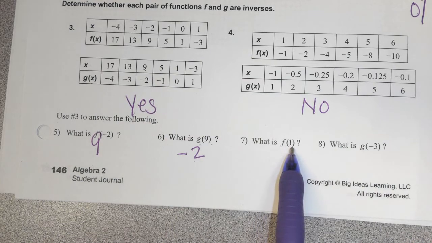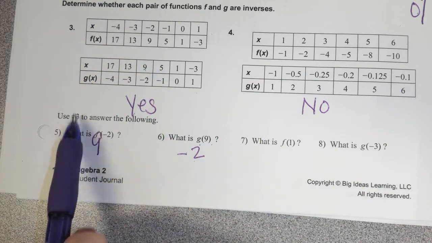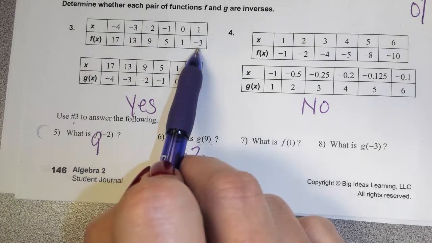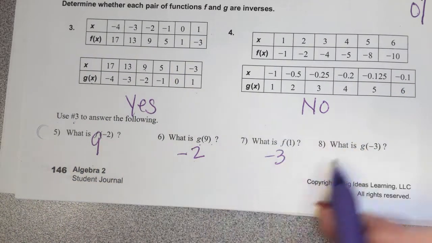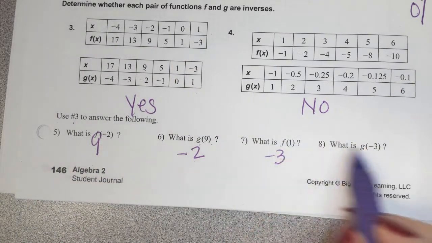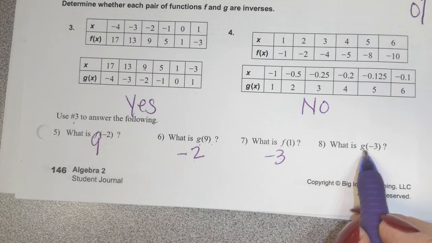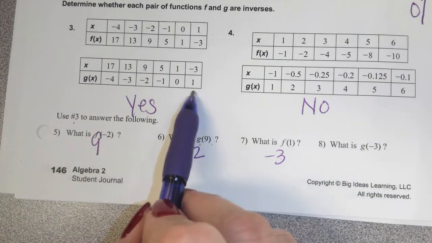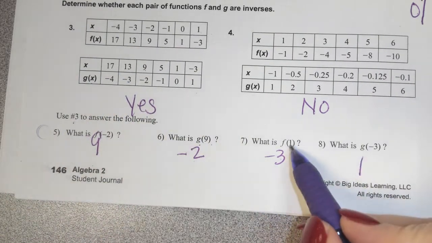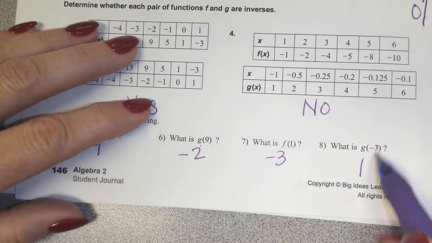What is f of 1? And we're talking about number 3 here. Looking at 1, I get negative 3. That's the y value when x is 1. What is the y value for the g function when x is negative 3? And it's 1. Again, that relationship: 1, negative 3, 1. That's how we can tell they're inverses.